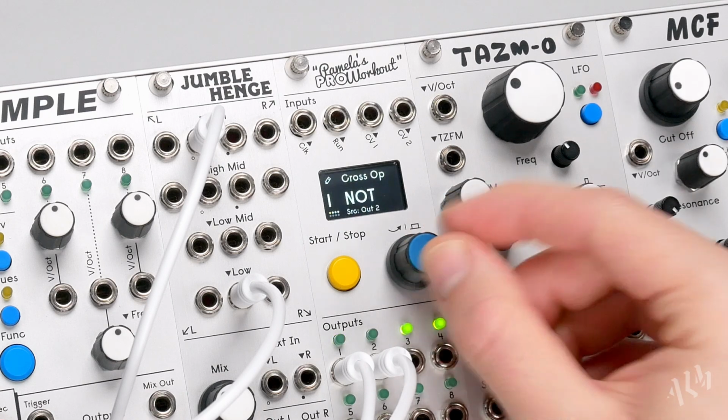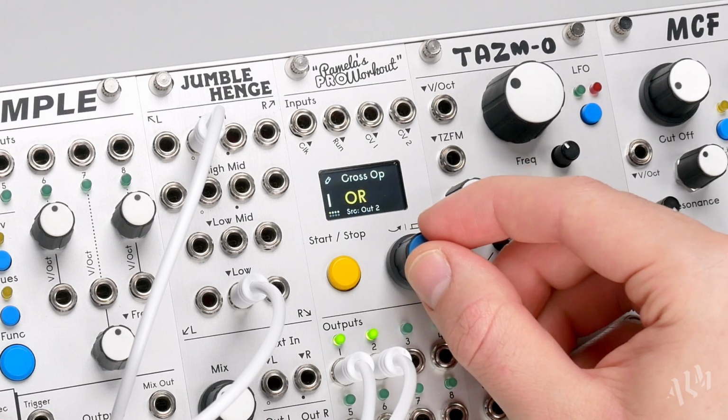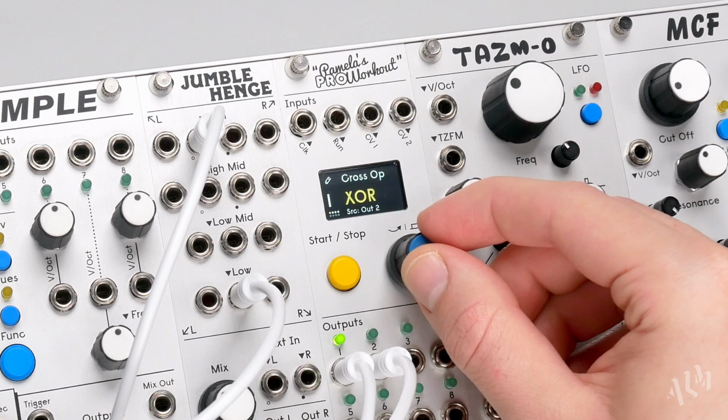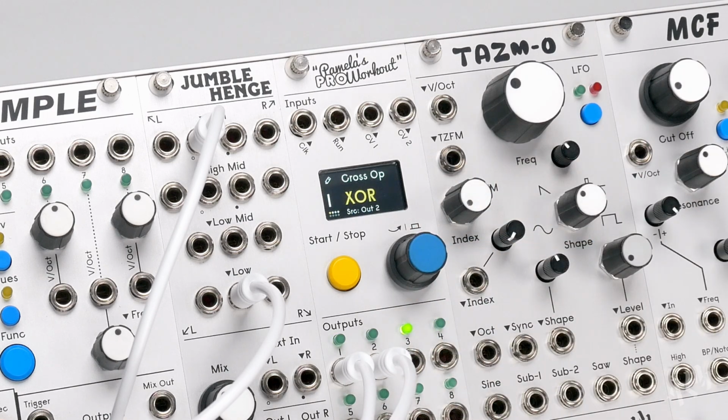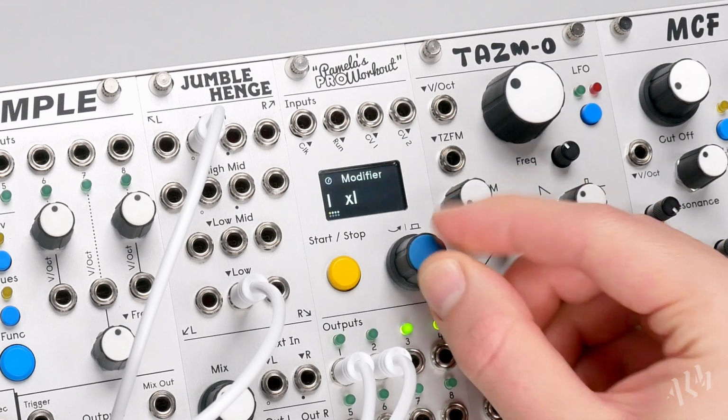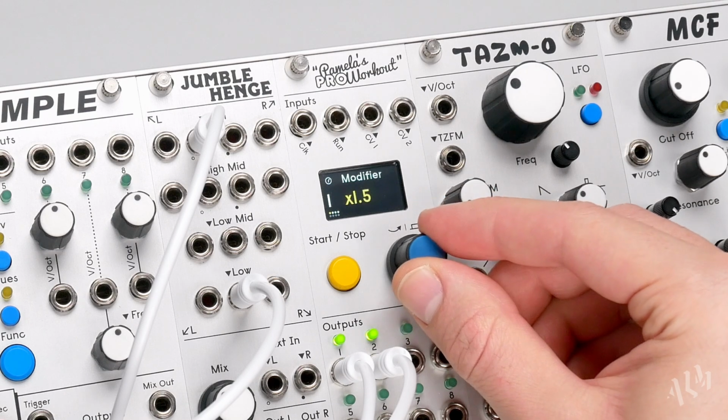Let's select a different logic type. Keep in mind, not every logic operation will have an effect, depending on what the outputs are producing. With a logic operation set, adjustments can be made to the output settings to further experiment with rhythms.